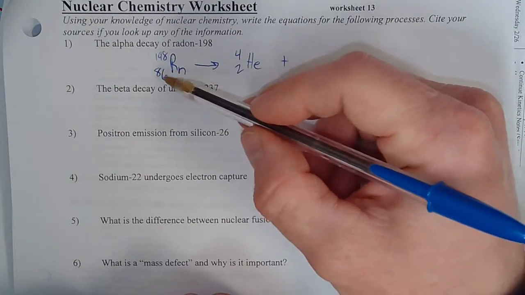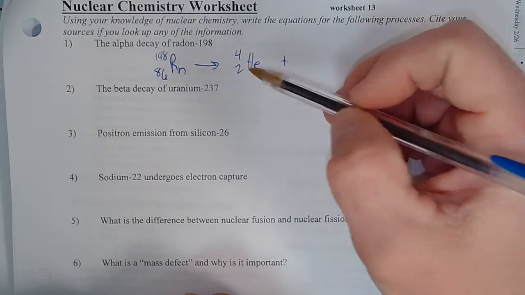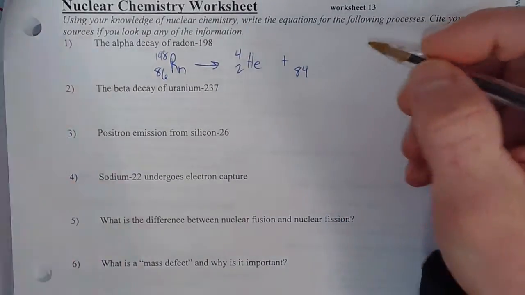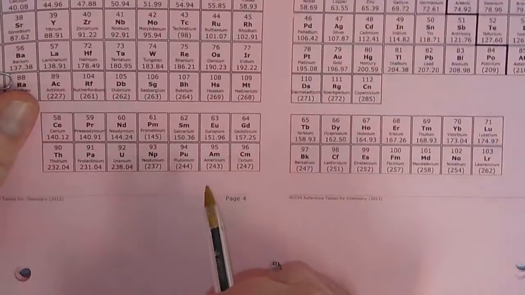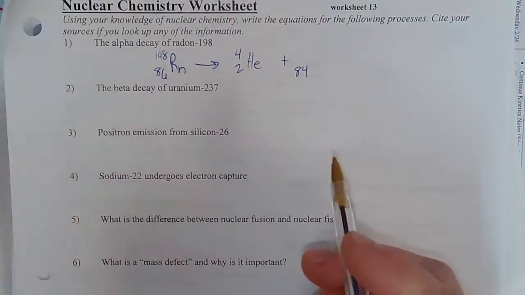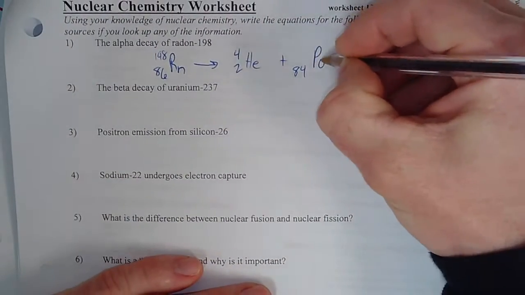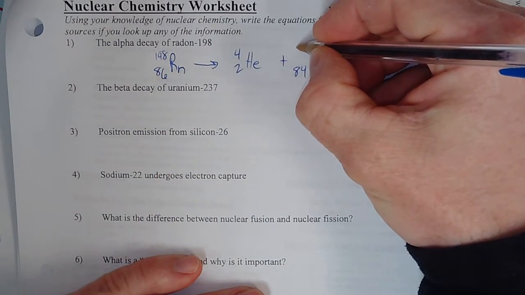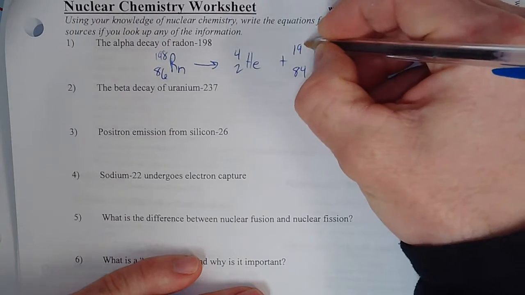So initially there are 86 protons minus 2 would give us 84. Look at the periodic table, and element number 84 would be polonium. So Po. And then 198 minus 4 would give us 194.